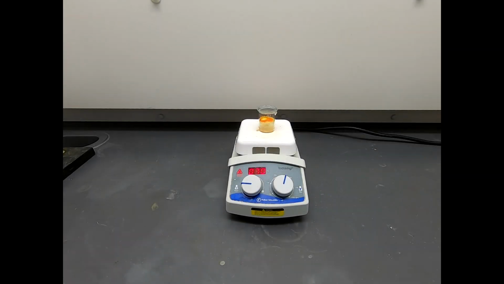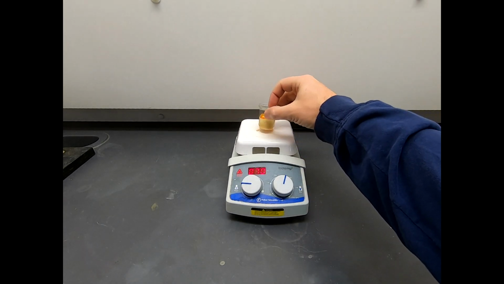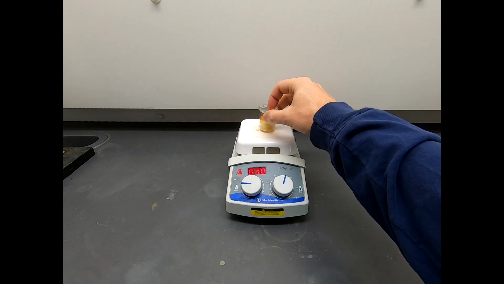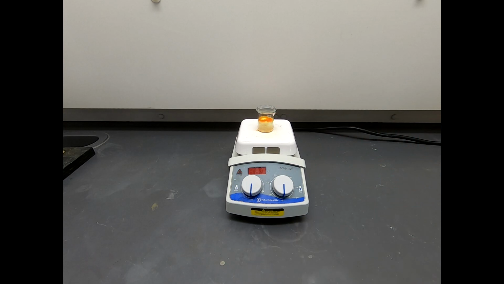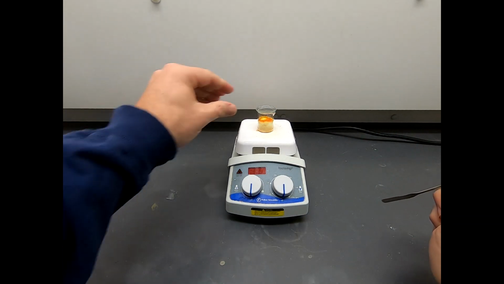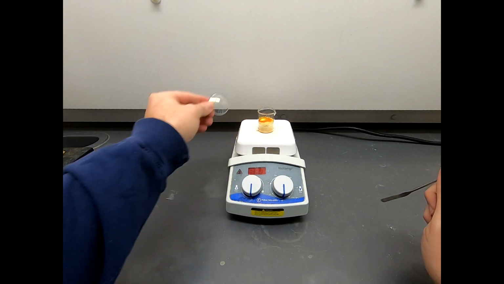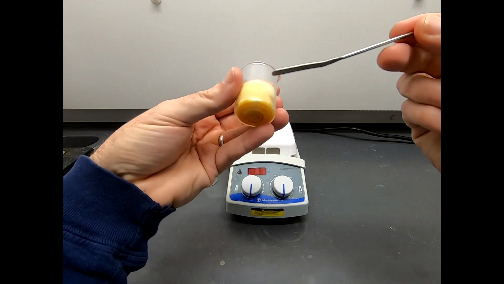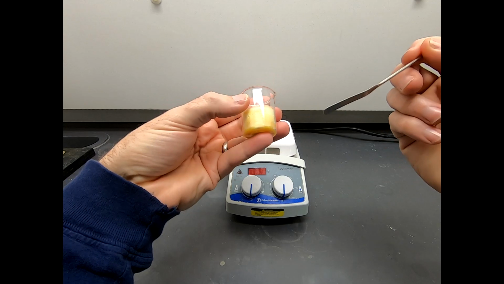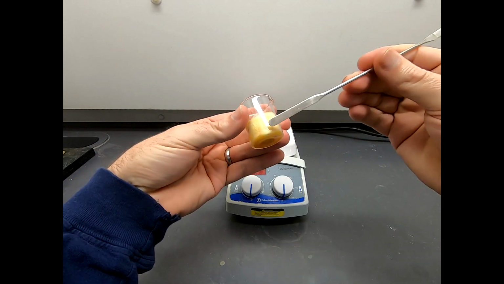Well, this reaction has been stirring for about 20 hours. And as you can see, it has completely solidified. So I think we're done with the heat. Let's turn that off. We can turn off the stir plate because that's no longer doing anything. And now let's look at this mixture. So this is completely solidified top to bottom, and it is just a touch warm on the bottom.